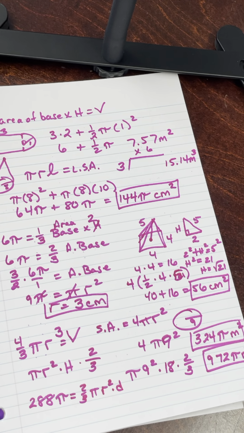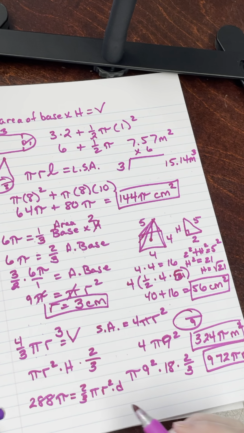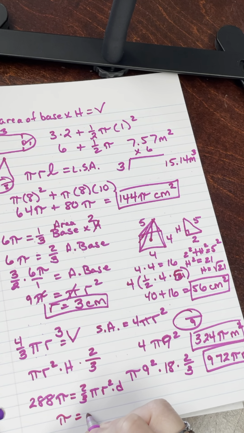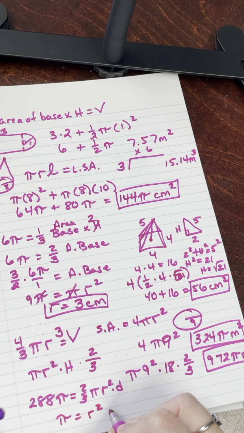Yep. So now I need to work it backwards. So we're going to divide by this fraction, flip and multiply as we said before. So 288 times 3 divided by 2 gives you so much in pi, and that equals the radius squared and the diameter, which is 2 radiuses, if that's of any help.